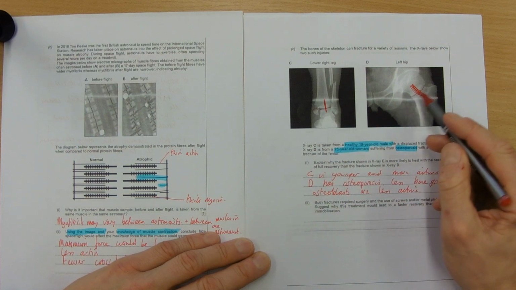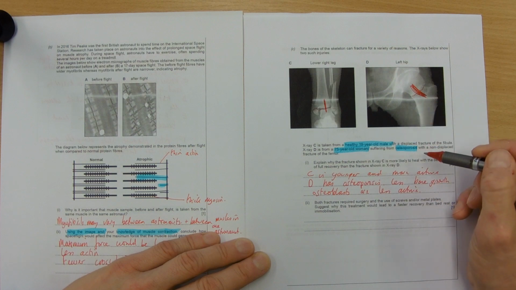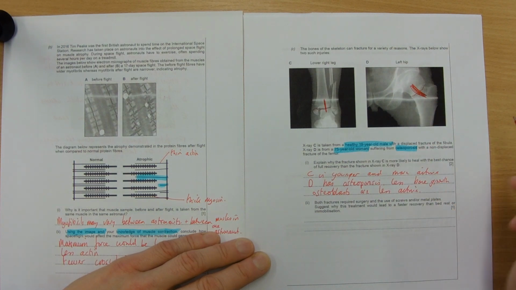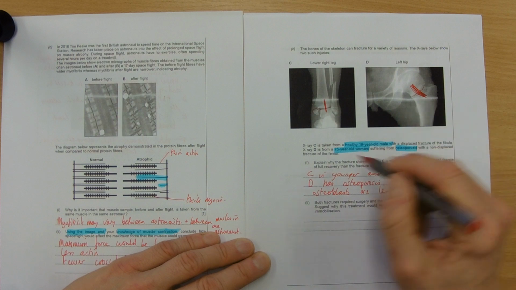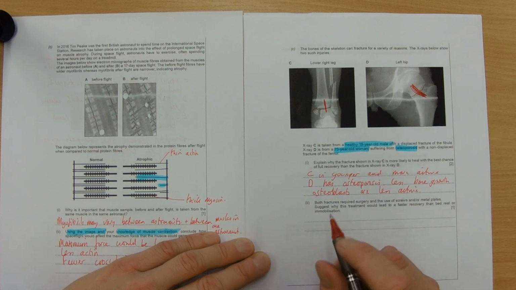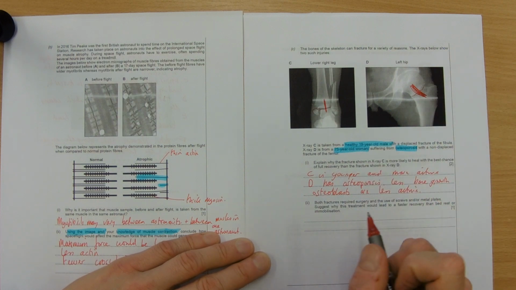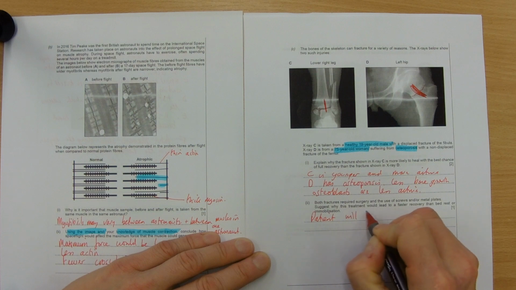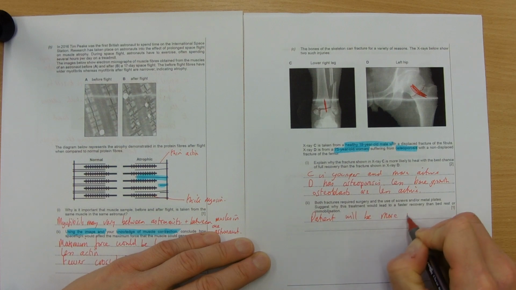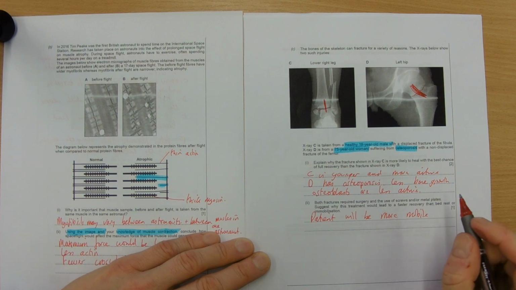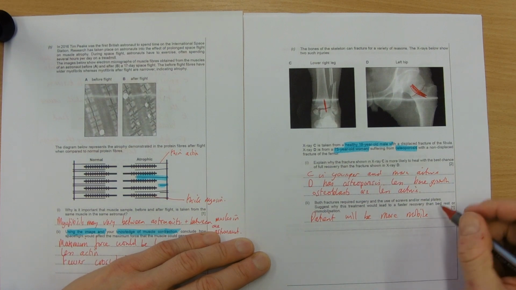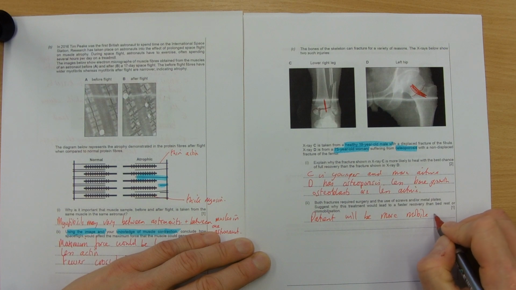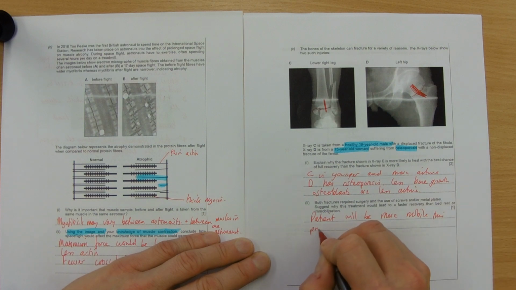And the bones aren't going to separate again when they try and move about. So that will increase the mobility, and it'll also promote healing. So the patient will be more mobile, and this promotes healing.